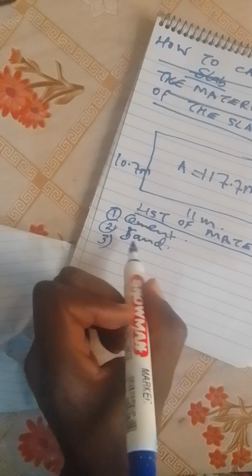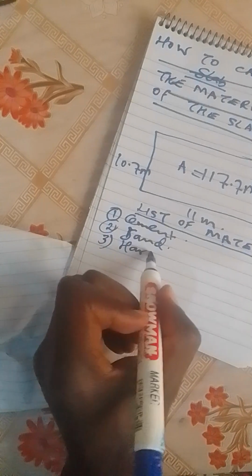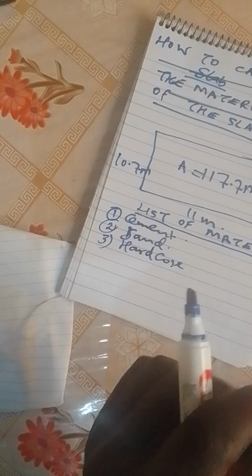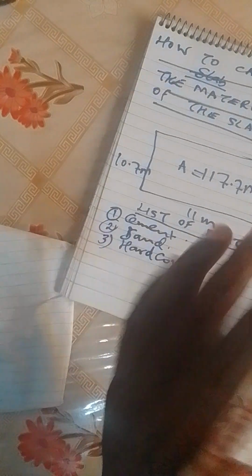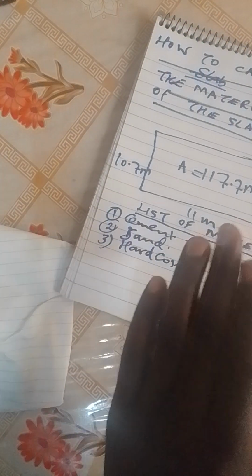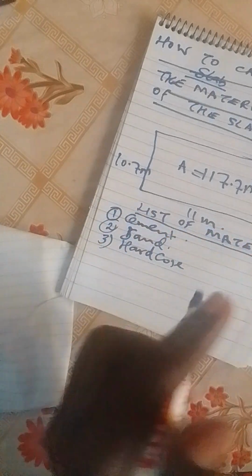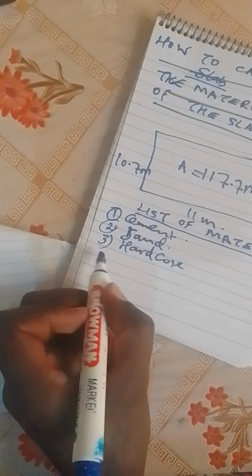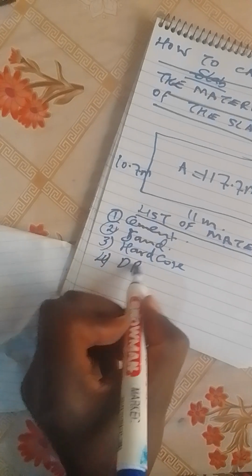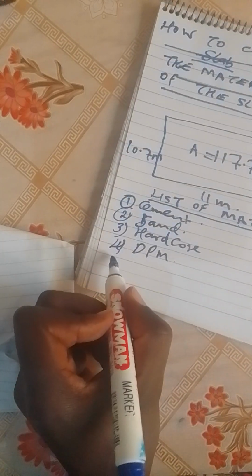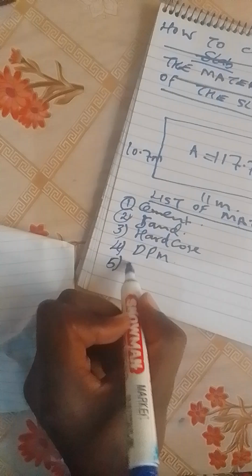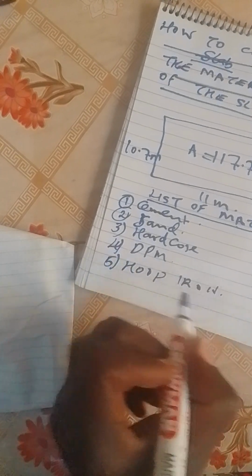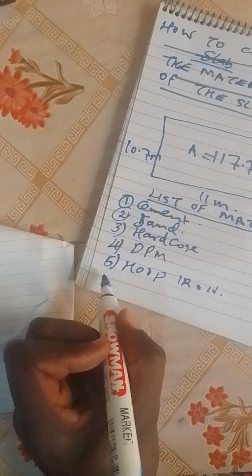Number three, you will need hardcore, because remember you are making a slab, and before you make a slab you must prepare the floor, the ground. For the ground you will need the hardcore, you will need the DPM, you need hoop iron, and also gradiator.